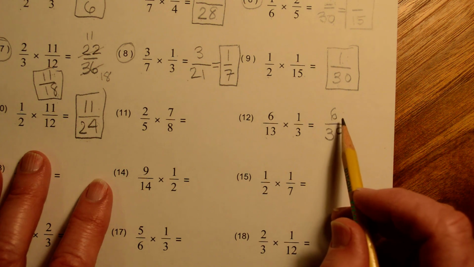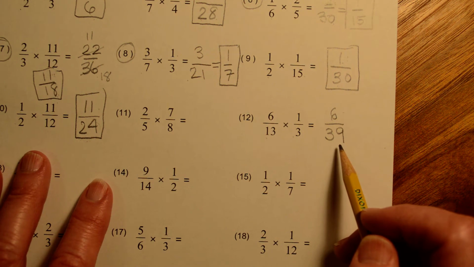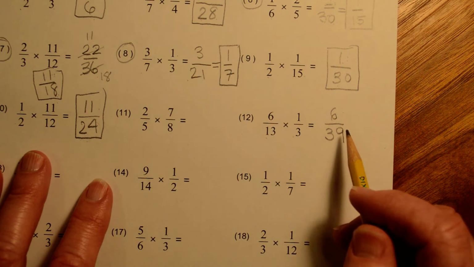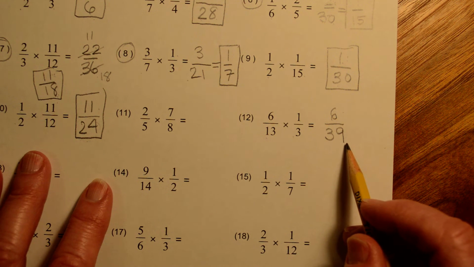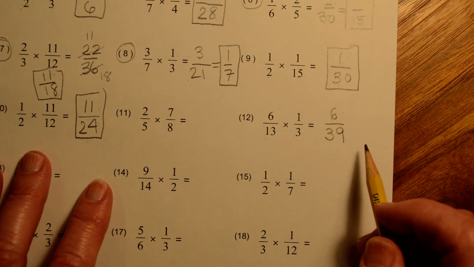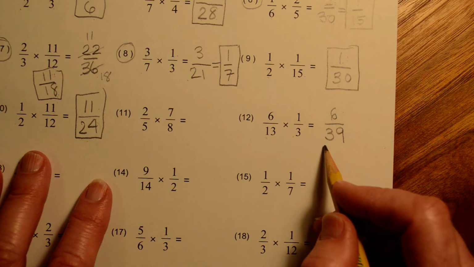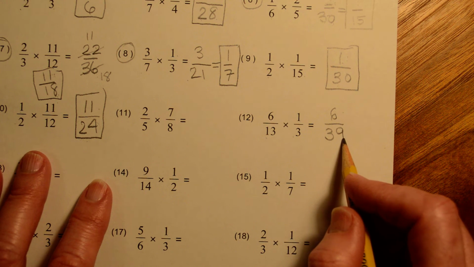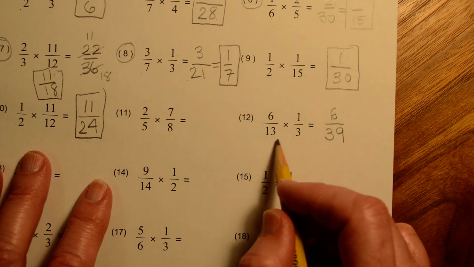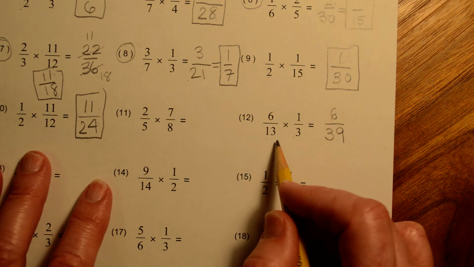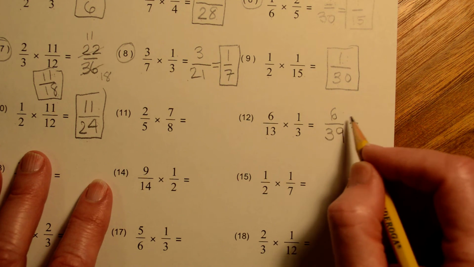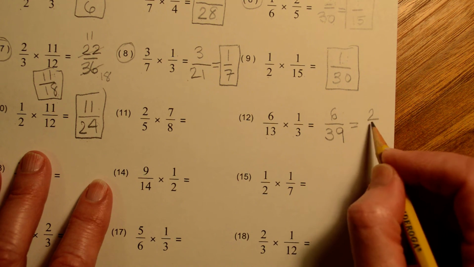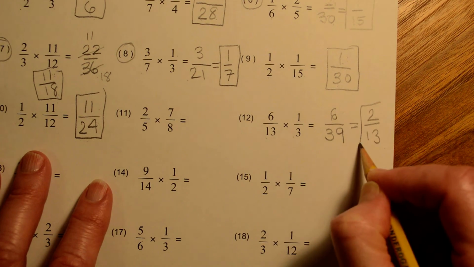So does 2 go into 39? Again, I'm not bothering to check 1. It doesn't make it any smaller. Does 2 go into 39? No. Does 3 go into 39? Yes, it does. We could tell because 3 plus 9 is 12, and 3 goes into 12. Or you could just look here and say, oh, 39 was made up of 13 times 3, so yes, 3 goes into it. So we divide both of them by 3, and we get a 2 and a 13.